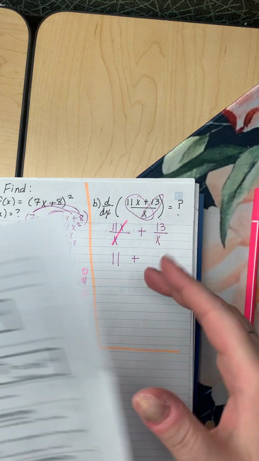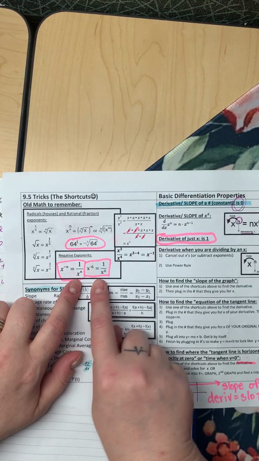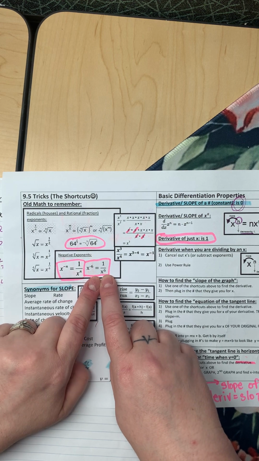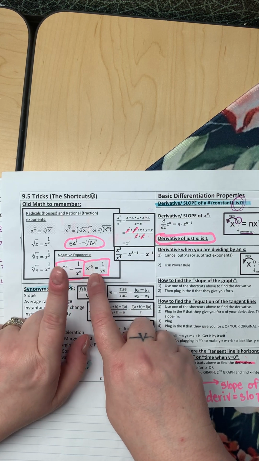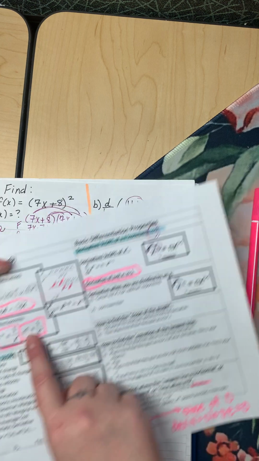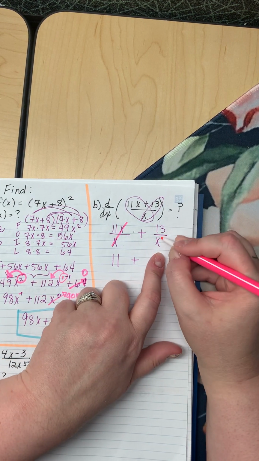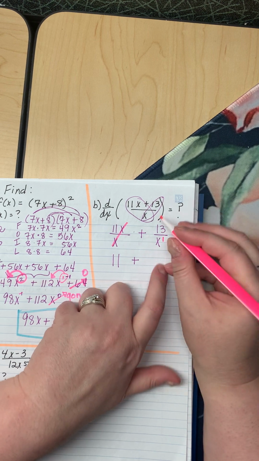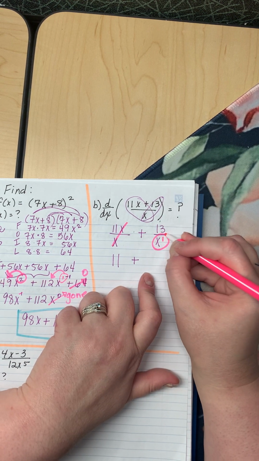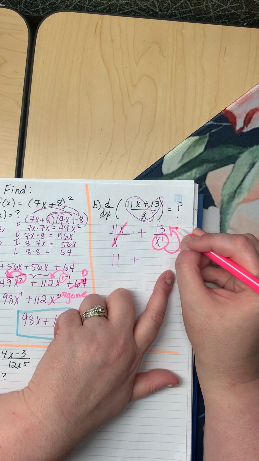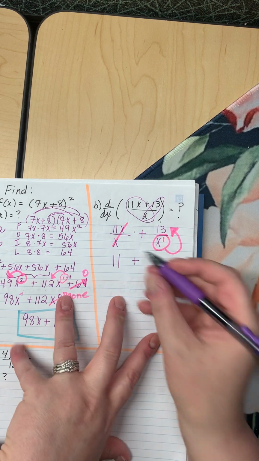Instead, this is the old math of, if you have an x in the denominator, you pull it up and you make that exponent negative. Well, what is my exponent? My exponent on this x is a pretend 1. So now I'm going to use that old math of taking that x to the 1 and bringing it up by that 13.